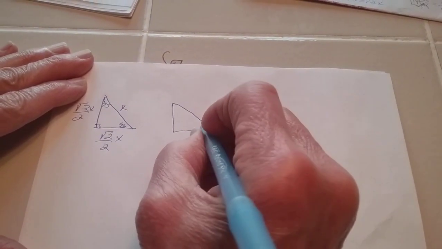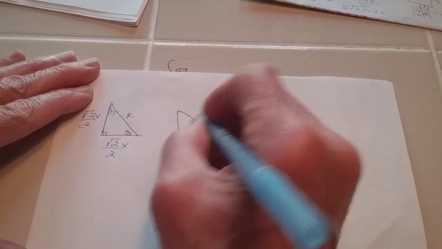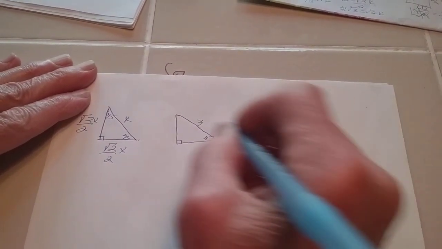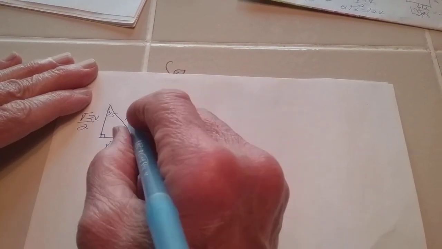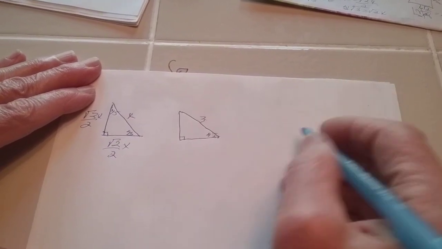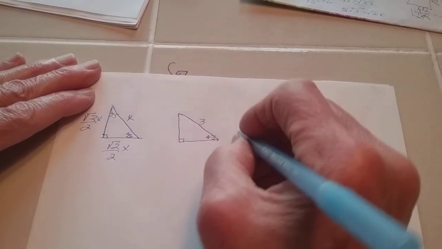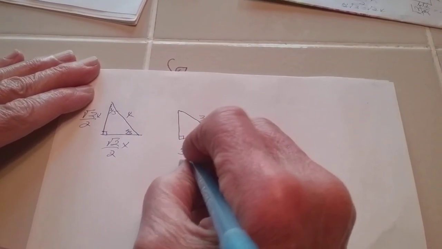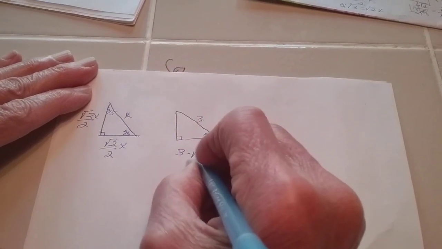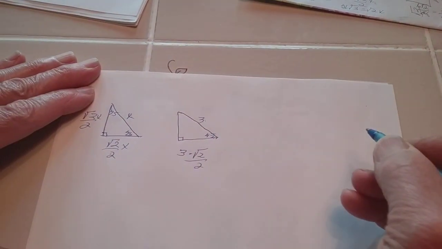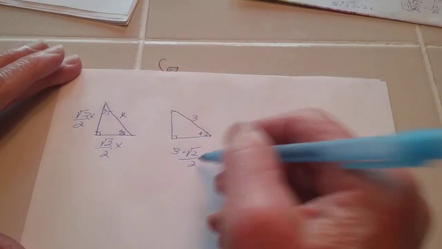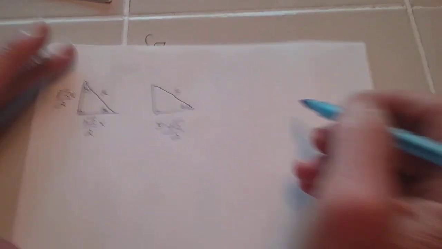All right, let's do an example now where the hypotenuse is known. The hypotenuse, 45, right angle, we'll make this 3, okay? All we have to do now is take the x, which is 3, and multiply 3 times the square root of 2 over 2. And then we're done. That's it. You cannot simplify that any further.